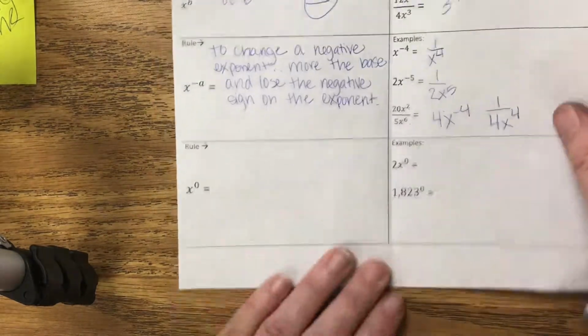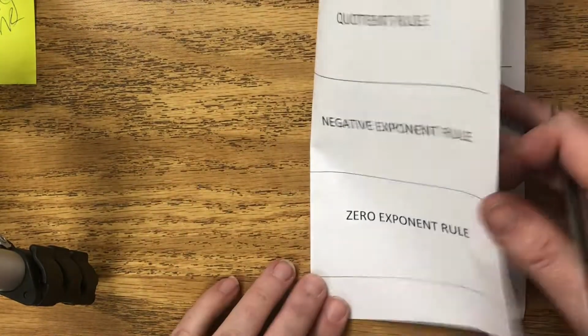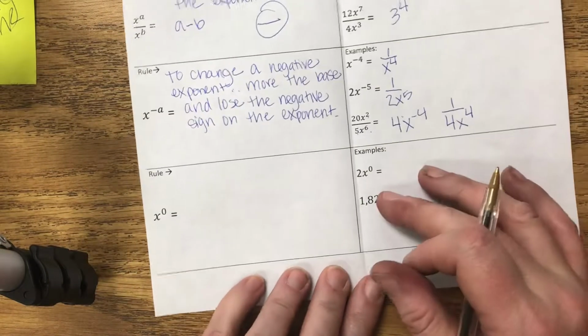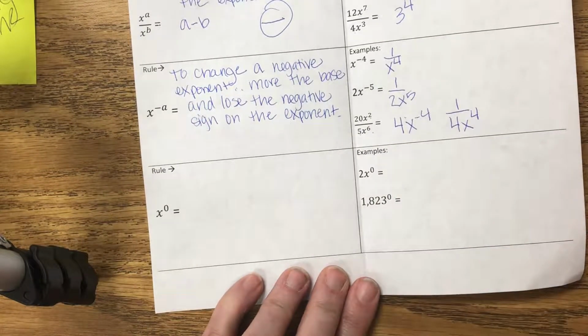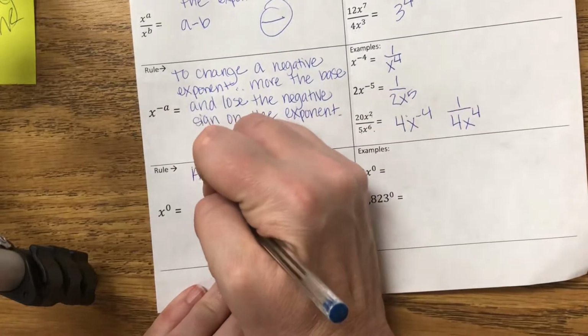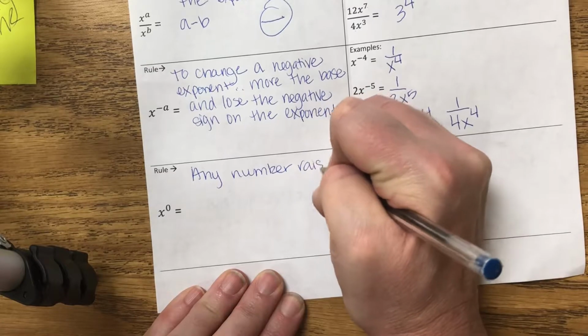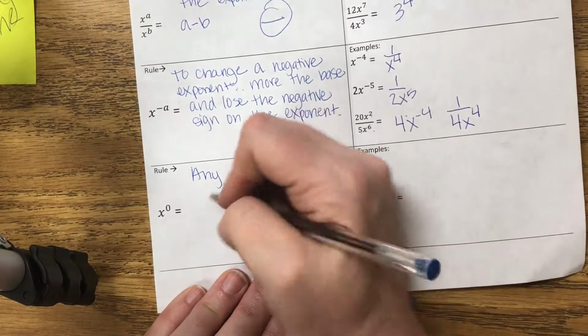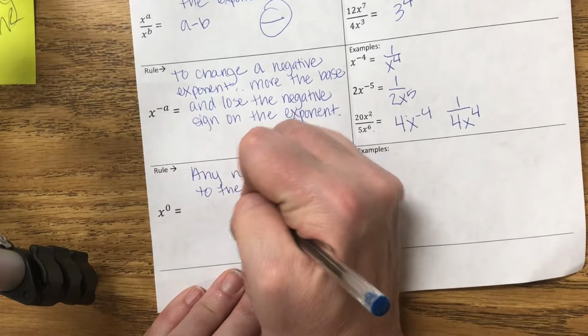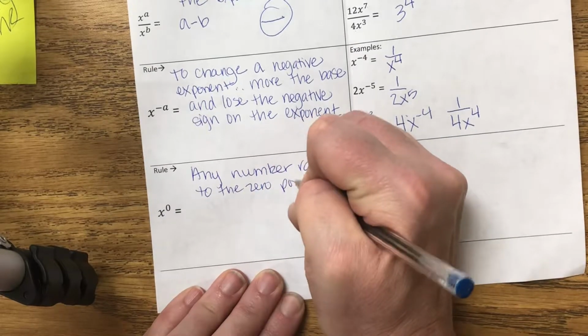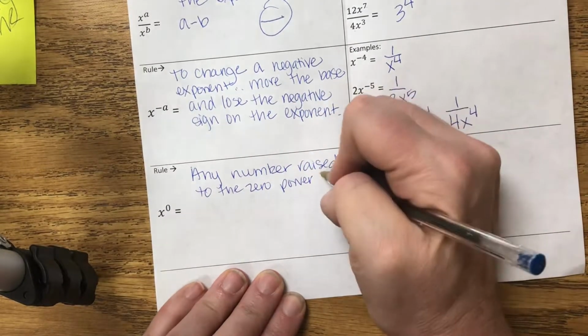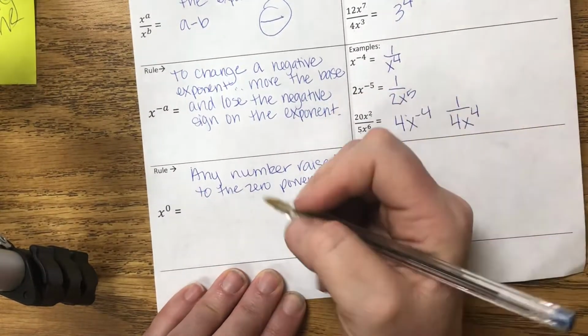Then finally, we have the 0 exponent rule. And this rule states that any number raised to the 0 power is 1.